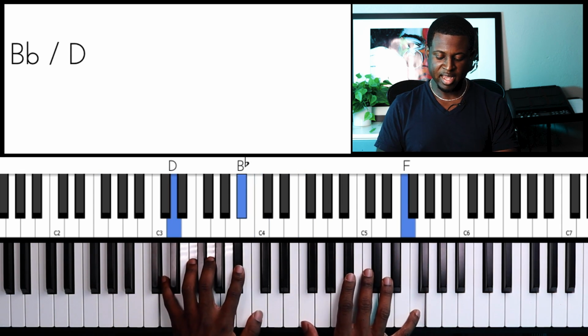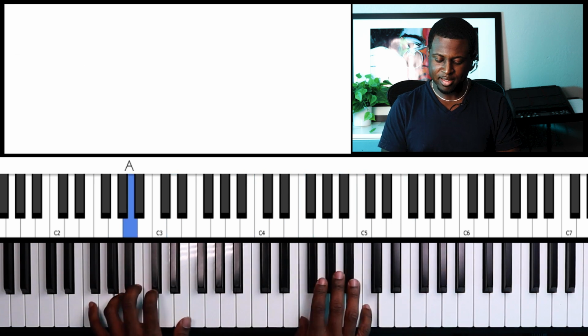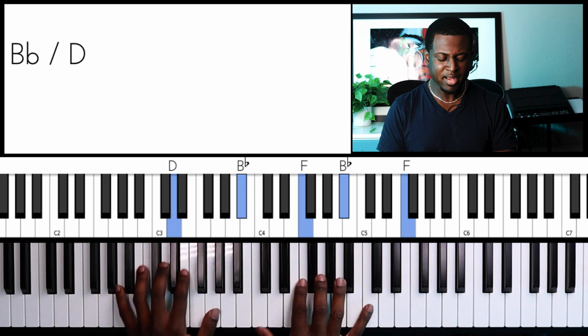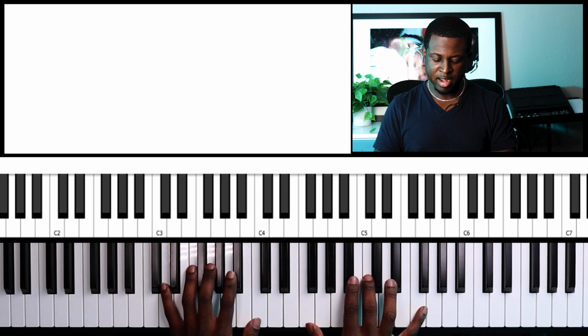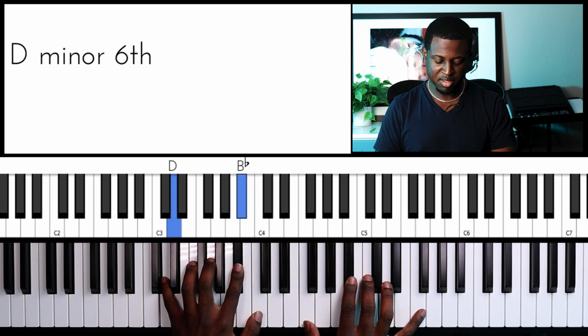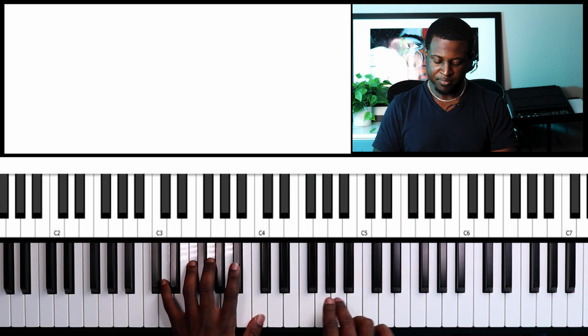And instead of playing that, so bless the Lord, oh my soul, right? I'm going to play, instead of C and B flat, so 2 to 1, I'm going to go ahead and add a harmony that's 6 away from C, which would be A.